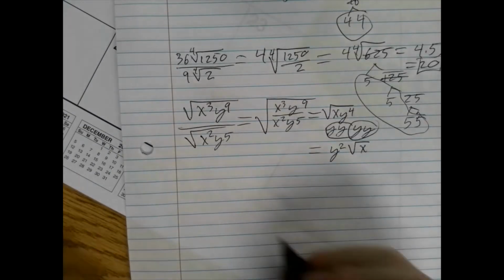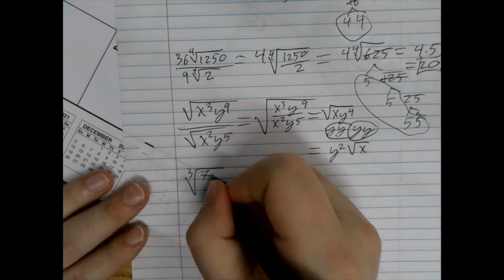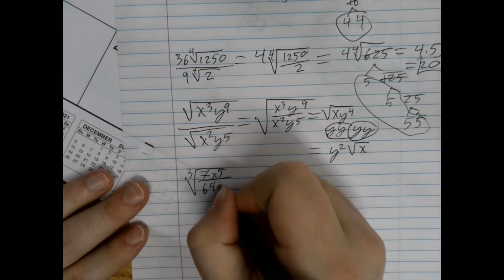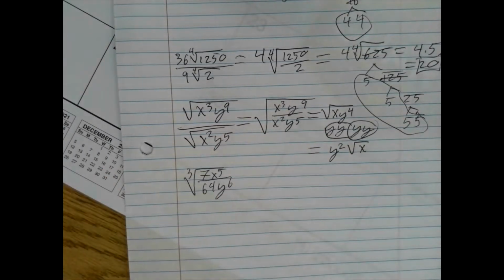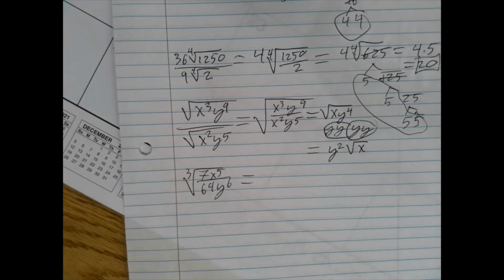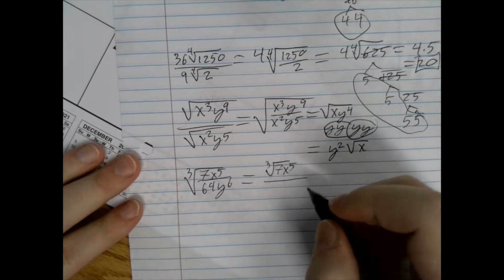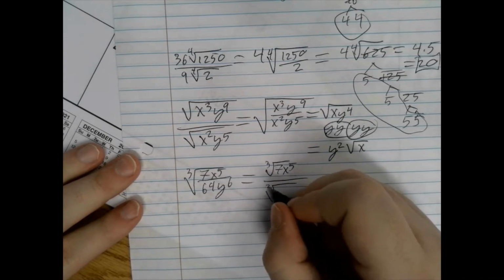So let's do one more. If we have the cube root of 7x to the 5th over 64 y to the 6th. Not only can you put things together, but you can also break them back apart. I can break this up, because sometimes we actually need to, because 7 divided by 64 doesn't divide, and x's and y's can't be subtracted from each other. So this is one where we want to break it up and get the cube root of 7x to the 5th over the cube root of 64y to the 6th.